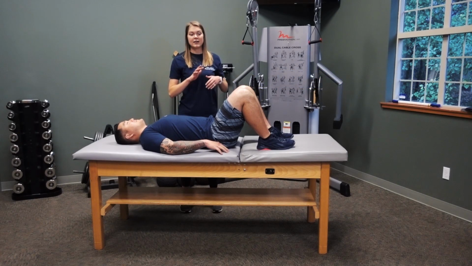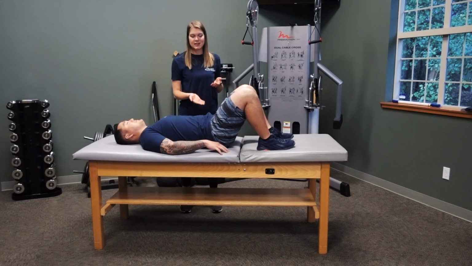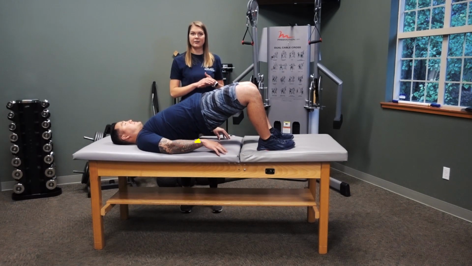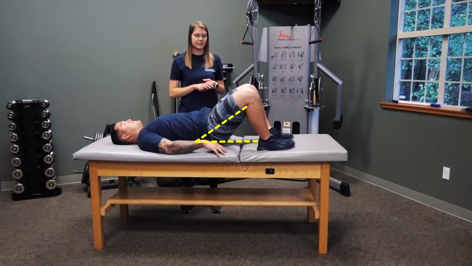Perfect. So now Dwayne is gonna push through his heels, squeeze his glutes as he lifts his hips up off the table. Perfect. And then you're slowly gonna lower back down.